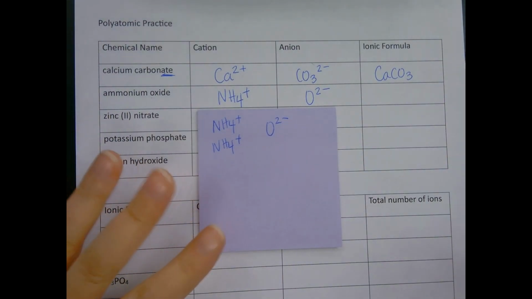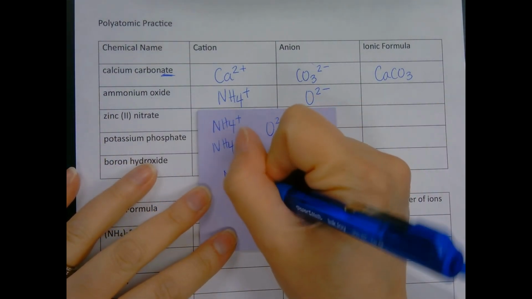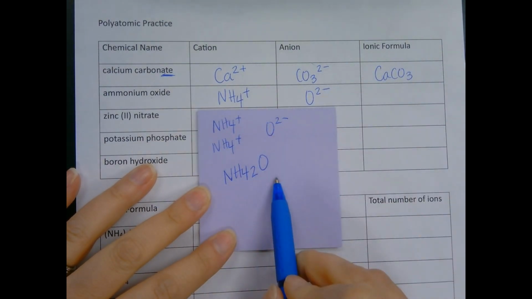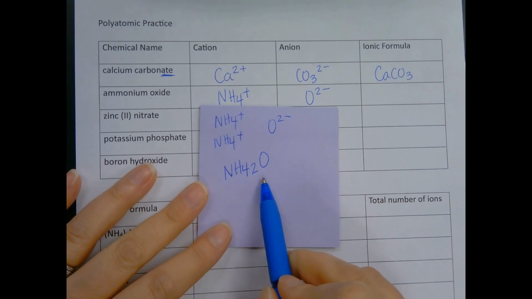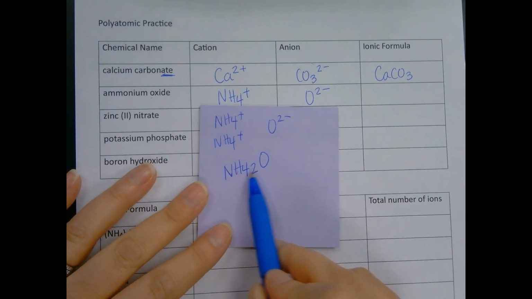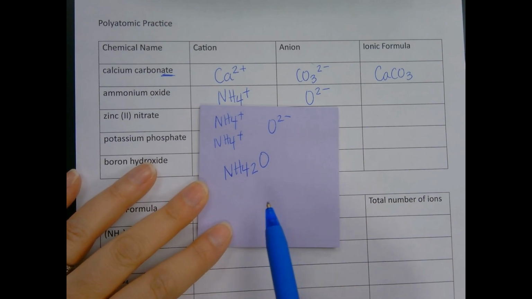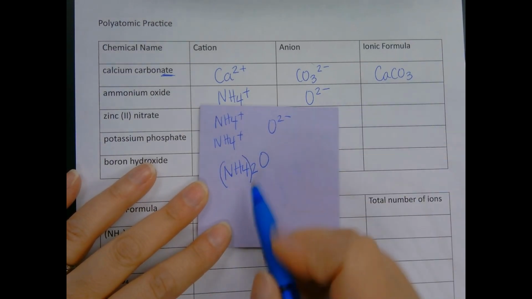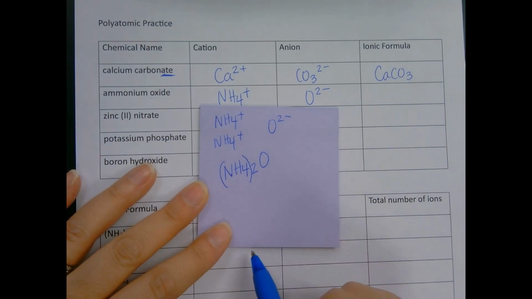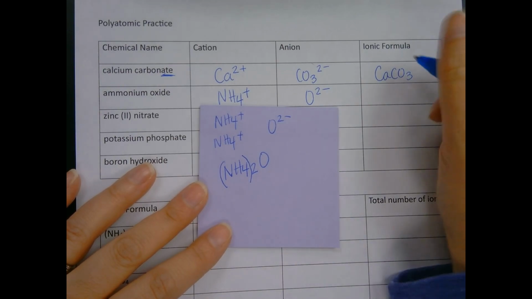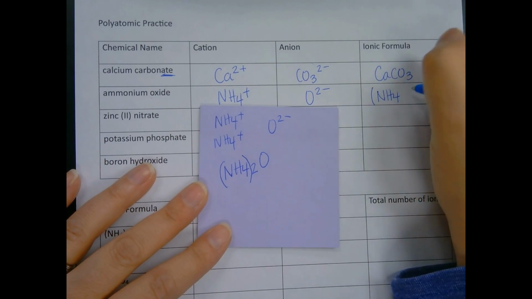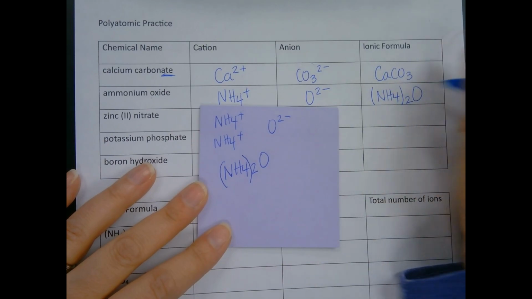When you write this as your actual formula, if you say NH42O, this is incorrect because what this is saying is that this has 42 hydrogens, which is not what we need. We need 2 ammoniums. So this is when we use parentheses, when we're showing that we need more than one of that polyatomic ion. So my ionic formula then is (NH4)2O.